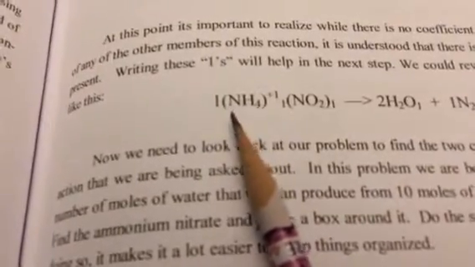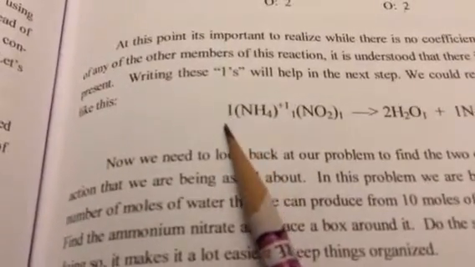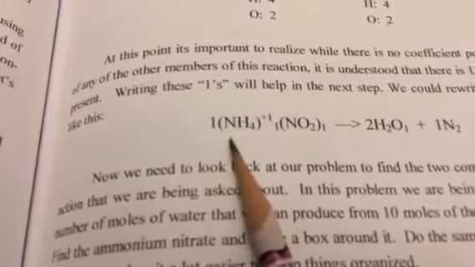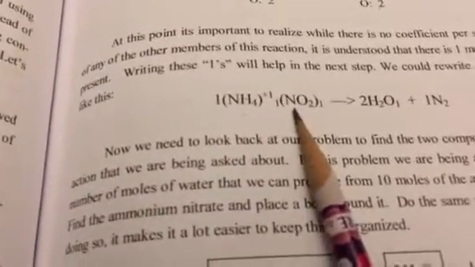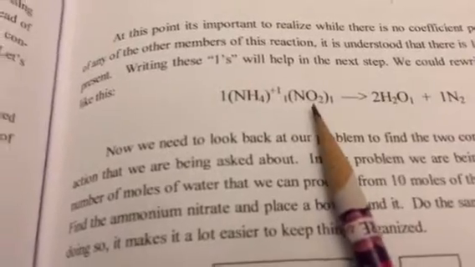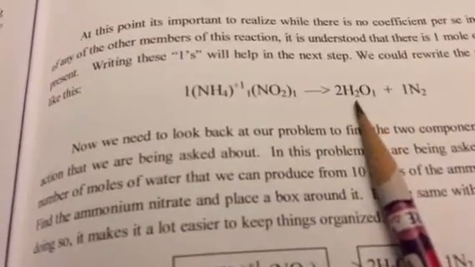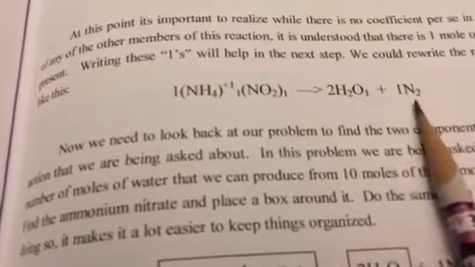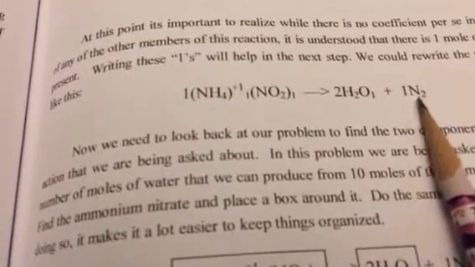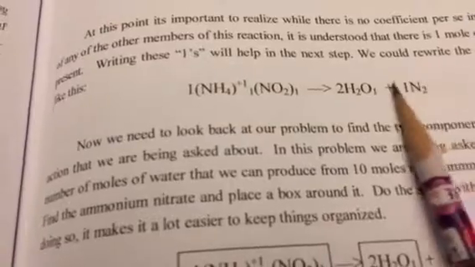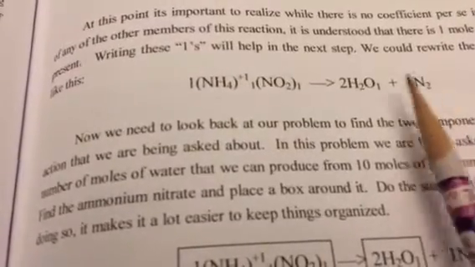That's the second step. Then you take that balanced equation, and they suggest writing 1s in front of the compounds that you have just one of, which is helpful when you are looking at these. So you have 1 ammonium, you have 1 nitrite, you have 2 water molecules, and you have 1 N2 molecule. This is kind of a tricky one. That doesn't count as 2. It counts as 1. Okay?